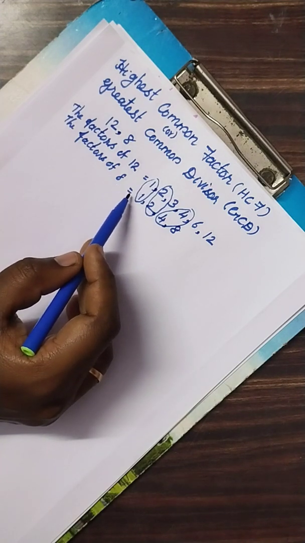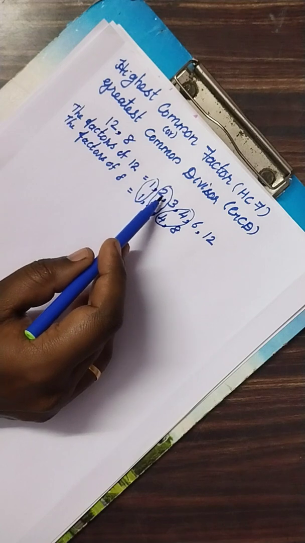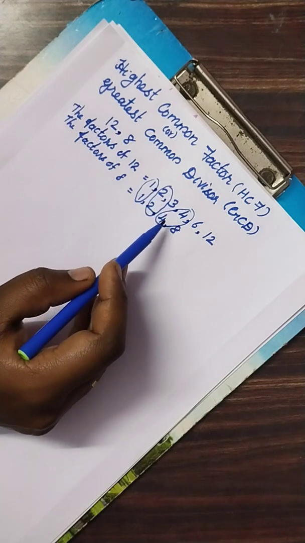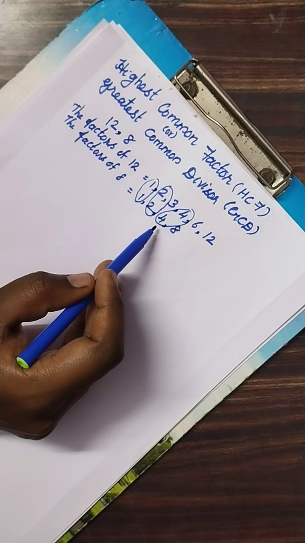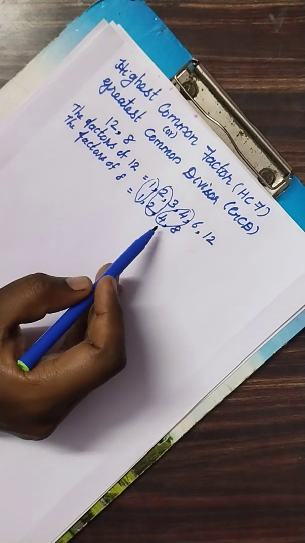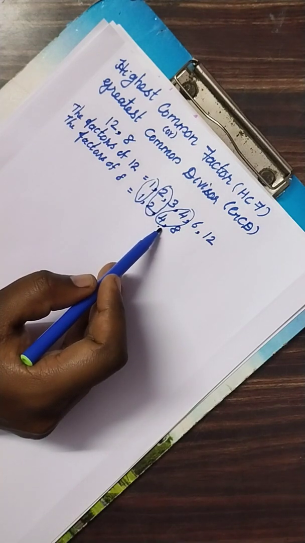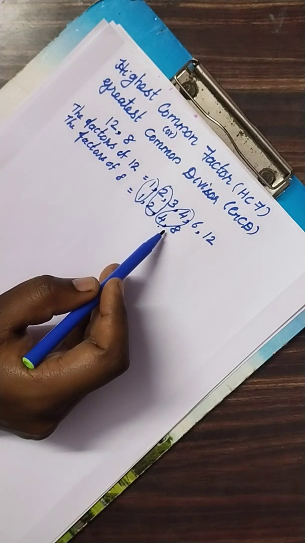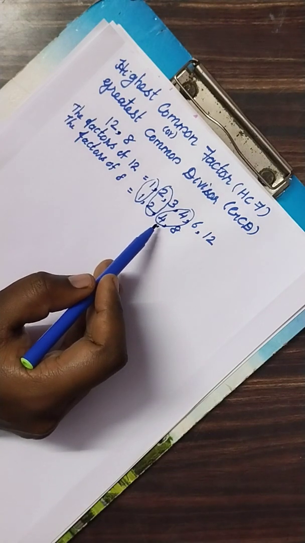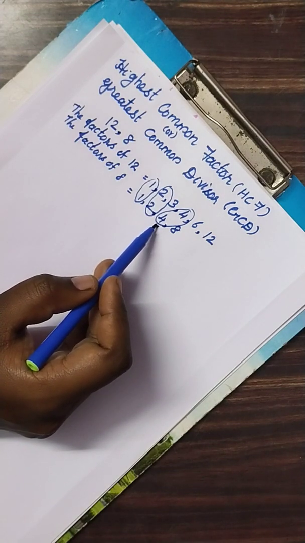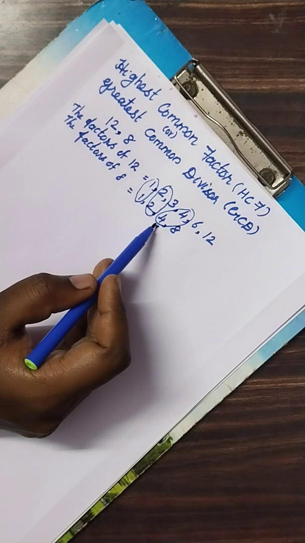Out of these common factors 1, 2, 4, which one is the greatest factor? 4 is the greatest factor. So this 4 is the highest common factor. Did you understand what is the highest common factor?